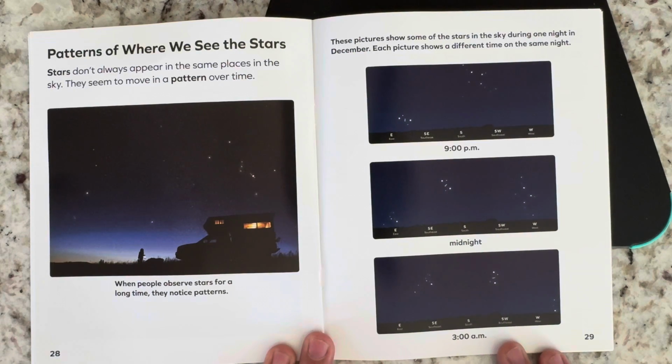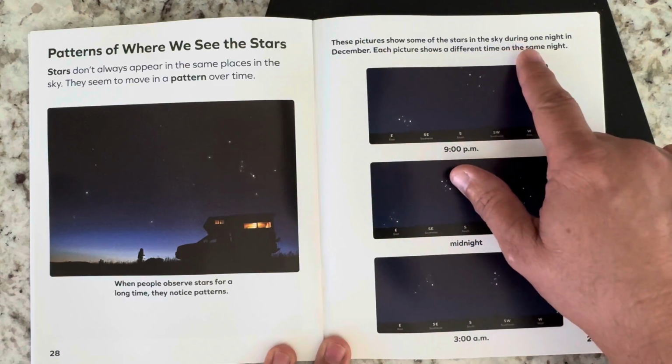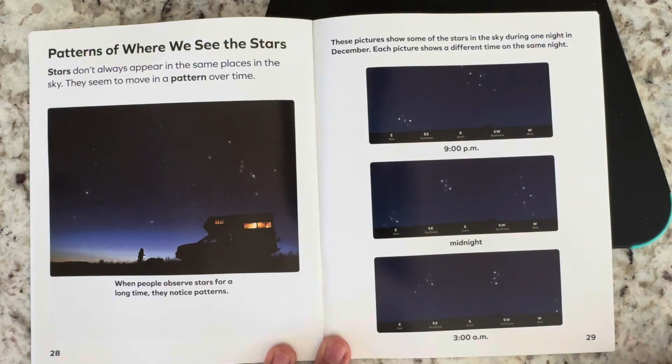Patterns of where we see the stars. Stars don't always appear in the same places in the sky. They seem to move in a pattern over time. When people observe stars for a long time, they notice patterns. These pictures show some of the stars in the sky during one night in December, and each picture shows a different time on the same day.